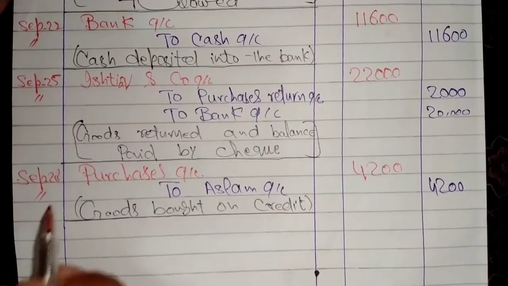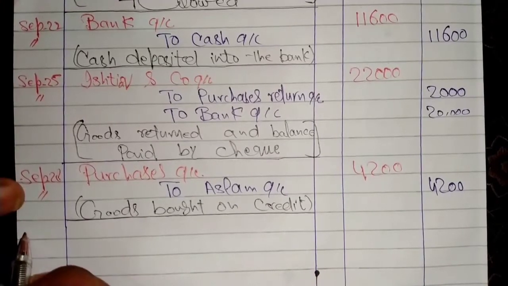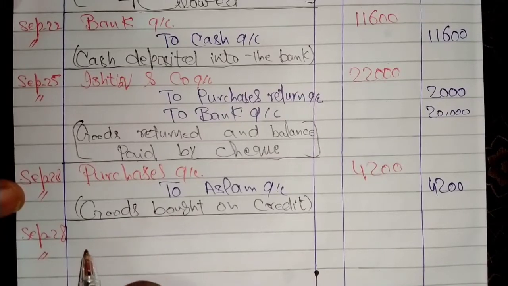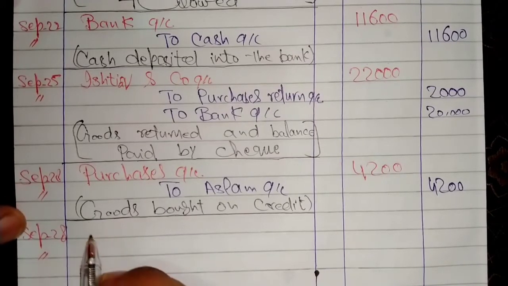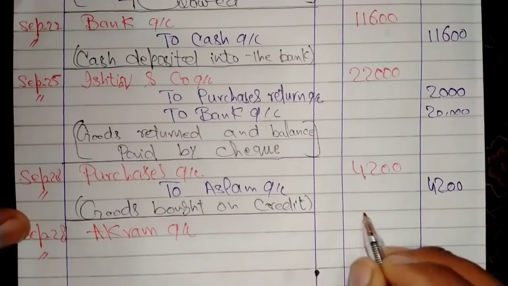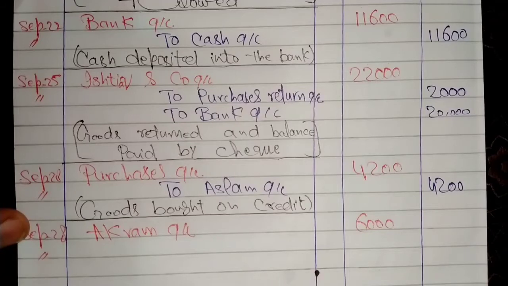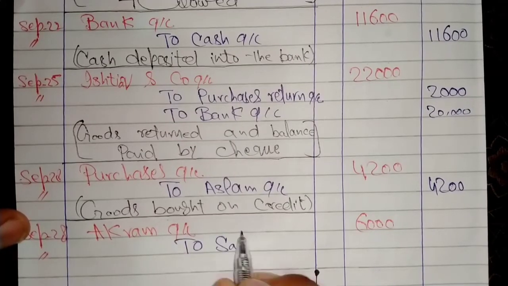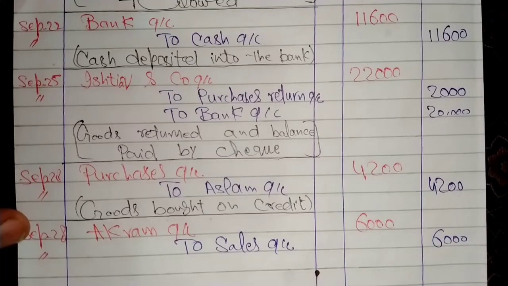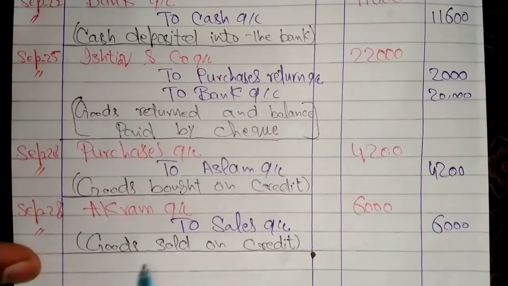The second part of this transaction will be on September 28, which is the same date, further selling to Akram. So Akram account debit with amount $6,000 to sales account credit with amount $6,000, with description goods sold on credit.